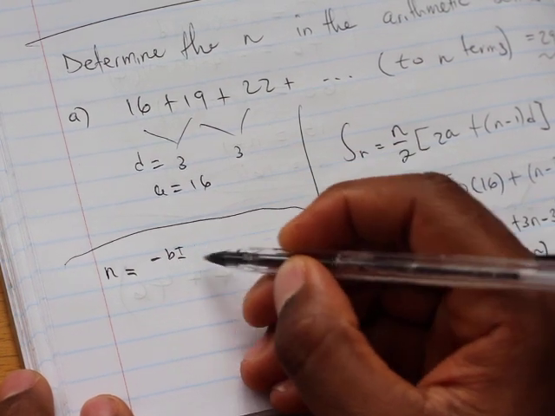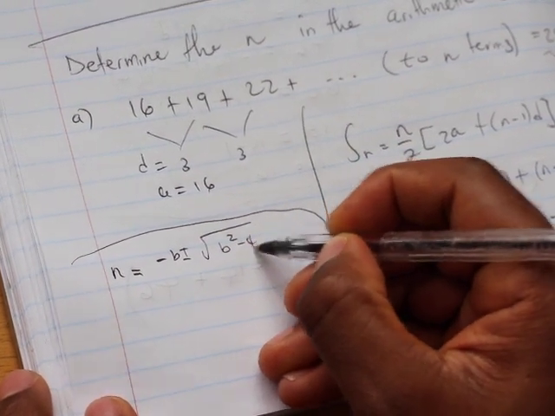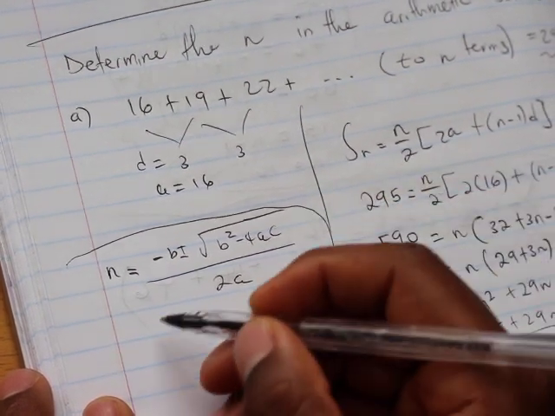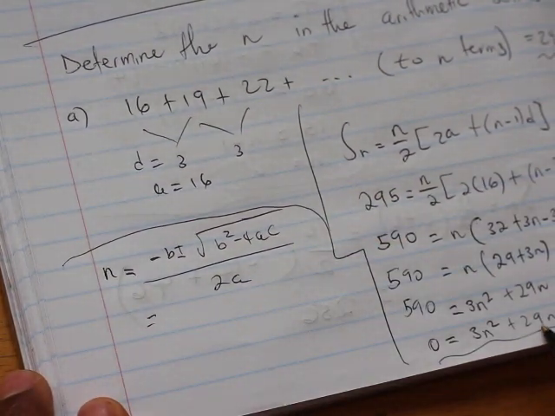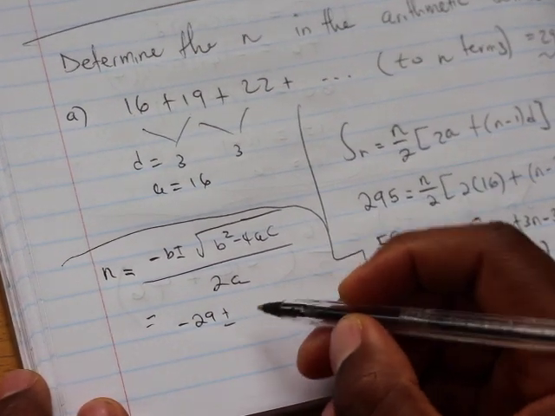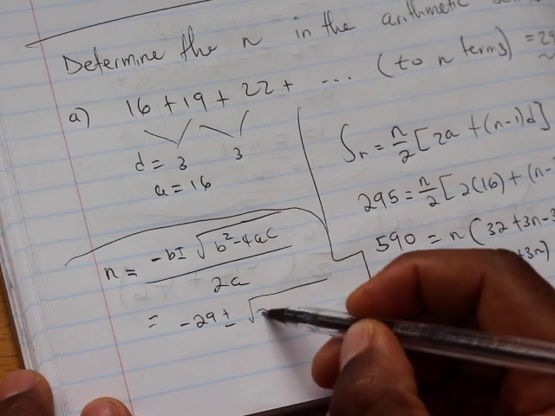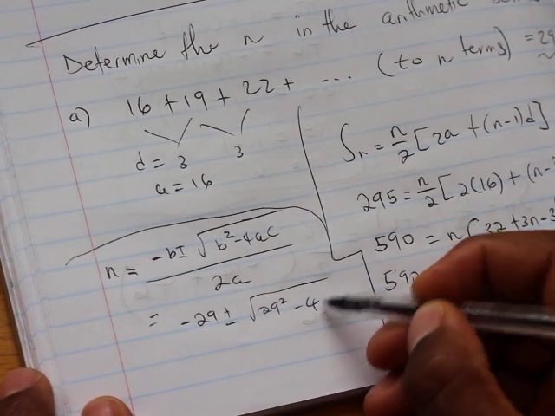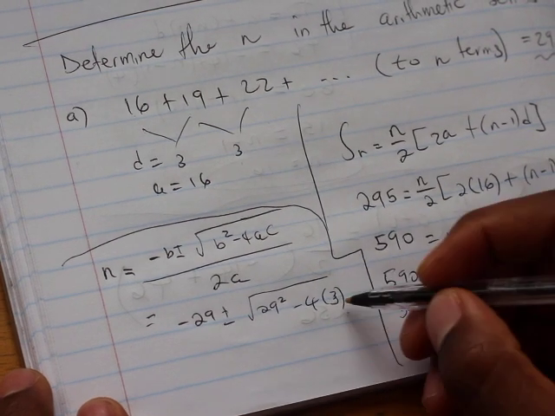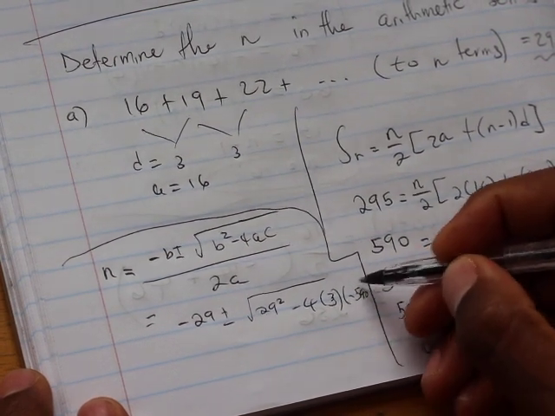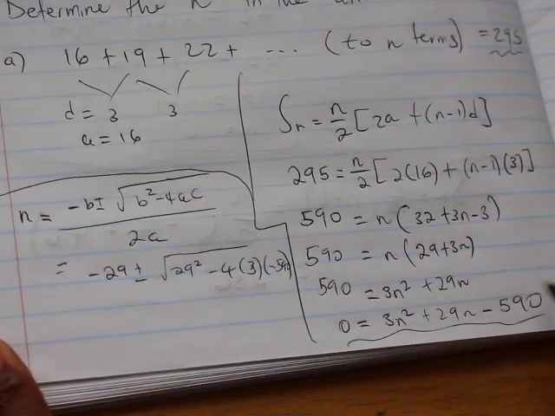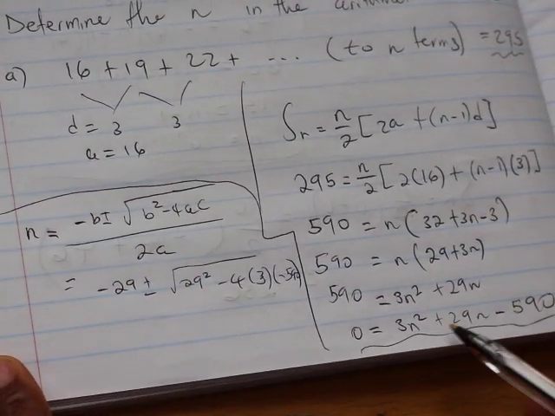Minus b plus or minus the square root of b squared minus 4ac, over 2a. So here you can see that our b is 29, so minus 29 plus or minus the square root of 29 squared minus 4. The a is 3, the c is minus 590, right? Minus 590, not 590. The signs are important.